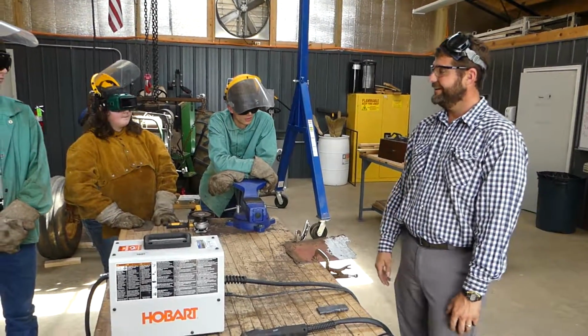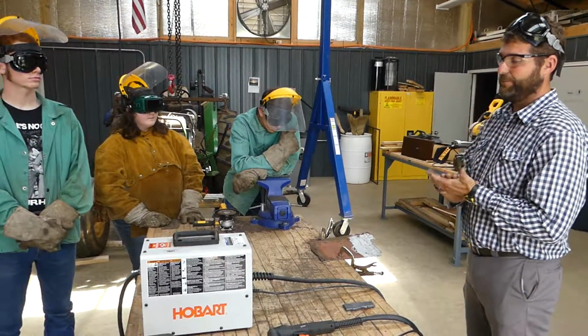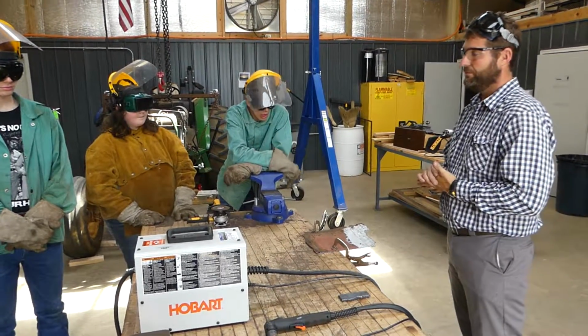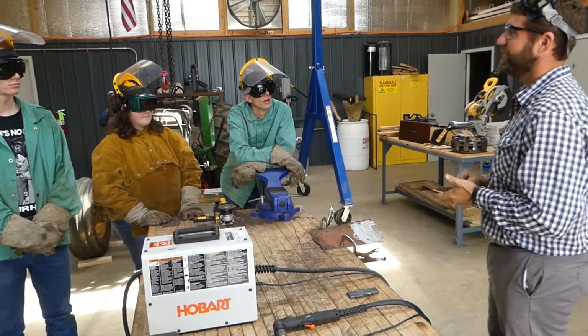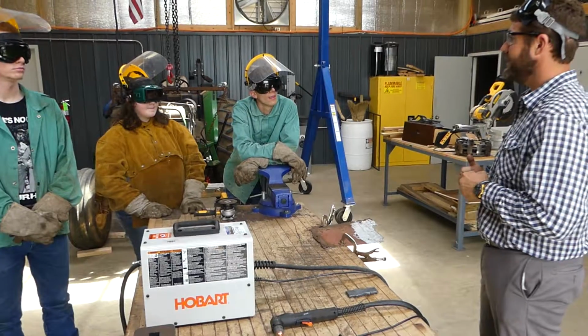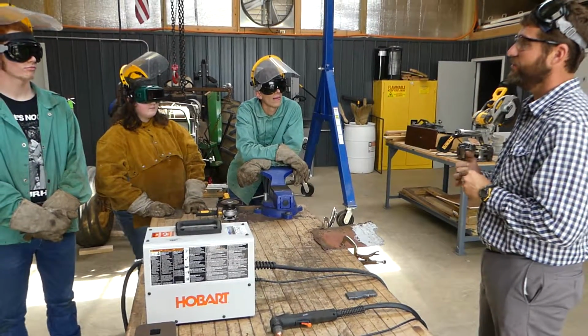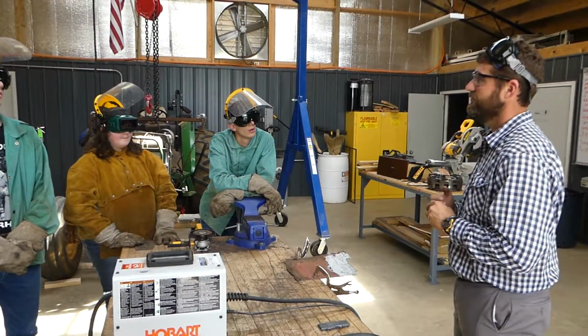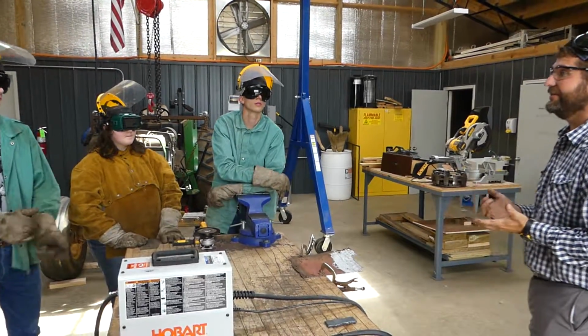Alright guys, today we're going to talk about the plasma cutter. But before we can talk about the machine itself, we have to understand what plasma is. Does anybody have any clue as to what plasma is? Isn't it a type of matter? Plasma is a state of matter.